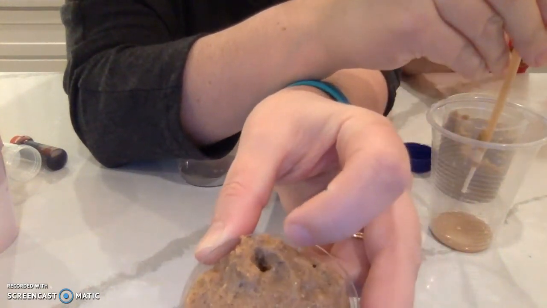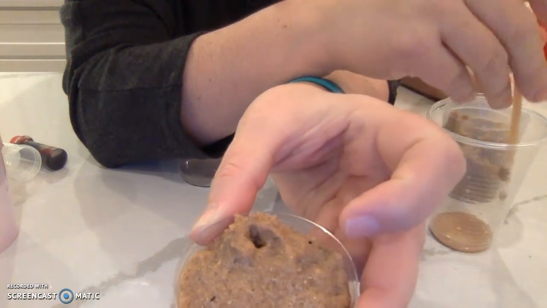What do you notice about the hole left by my pipette? What happens to the groundwater?